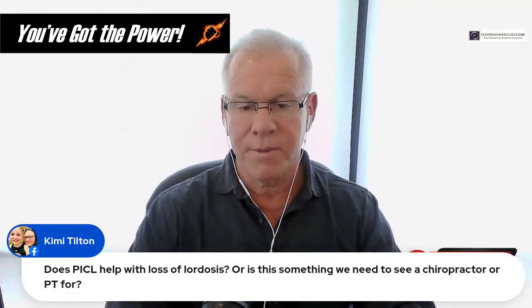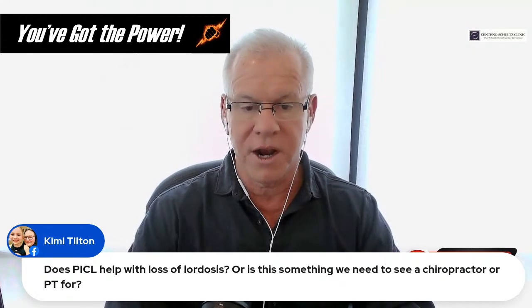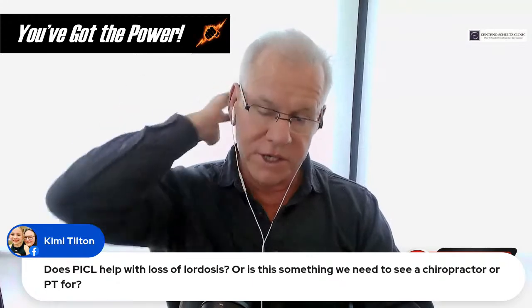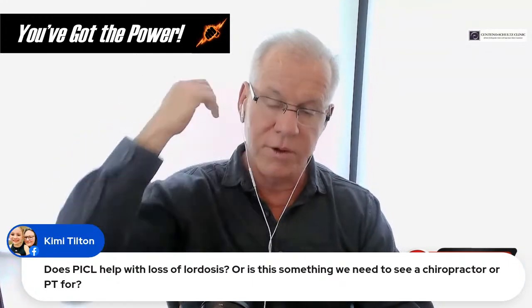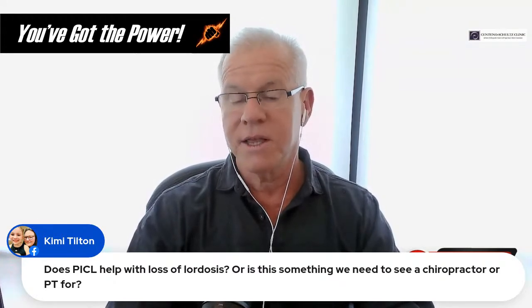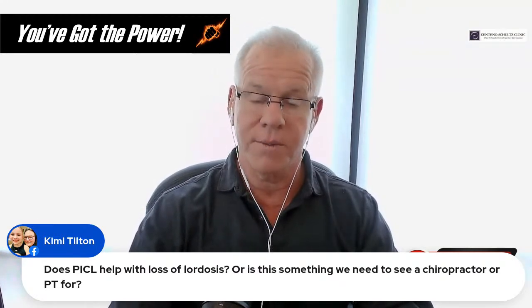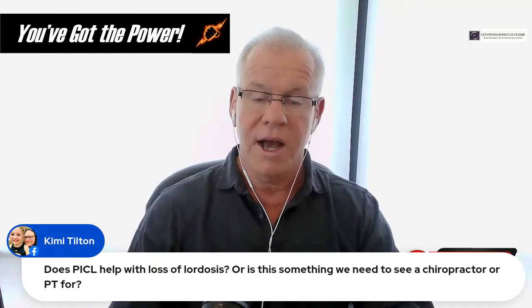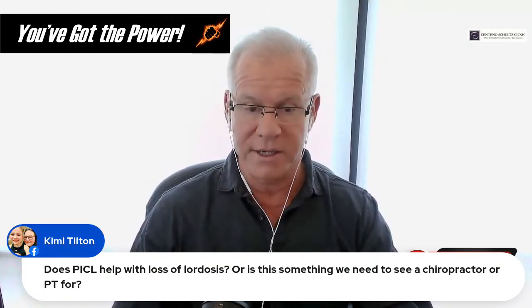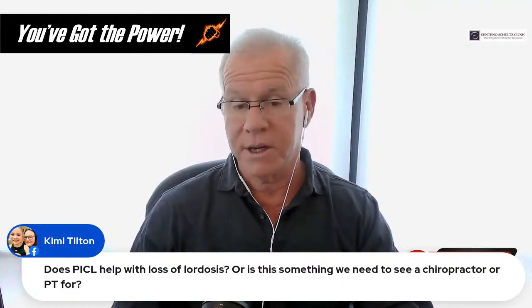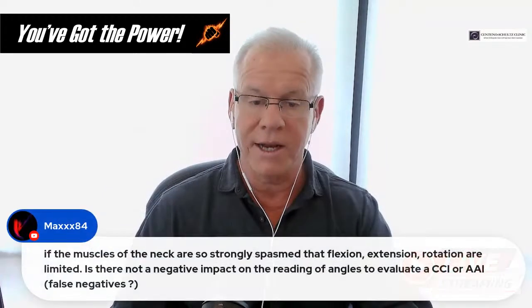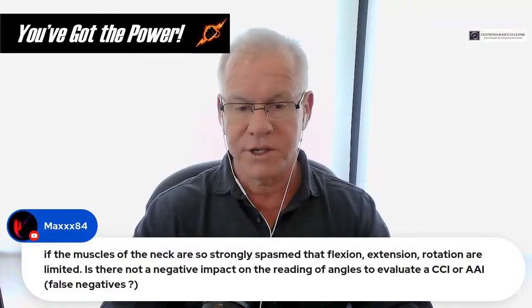Kimmy, does PICL help with loss of lordosis, or is it something we need to see a chiropractor or PT for? With PICL, we always inject the posterior ligaments there to support the lordosis, but if you have a lost lordosis that's causing symptoms, then it's also good to be working with someone on curve restoration. The big thing for CCI patients would be, can they tolerate it? And that's always a question. Or do we need to treat the CCI first before they can tolerate the curve restoration?